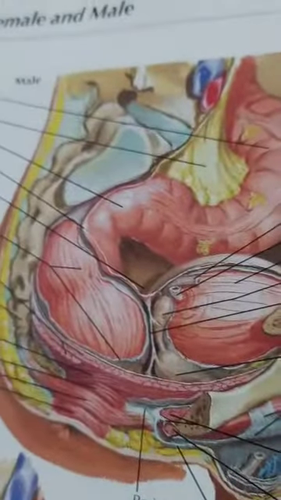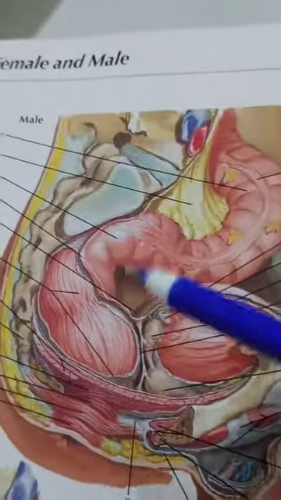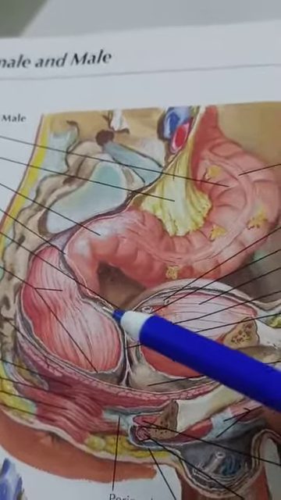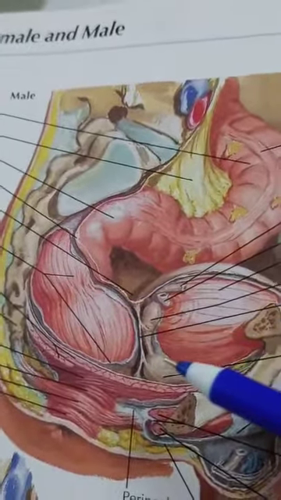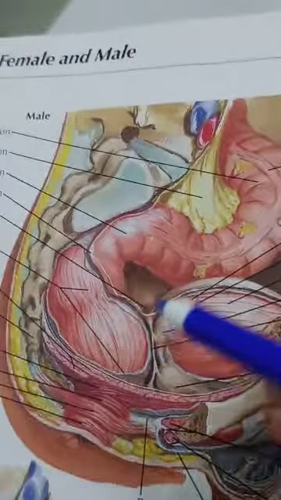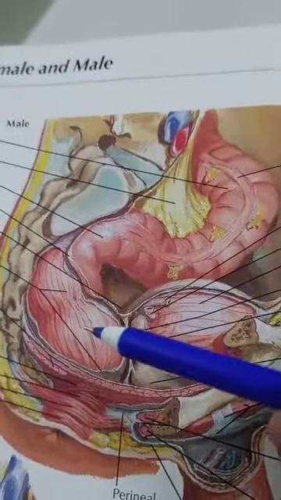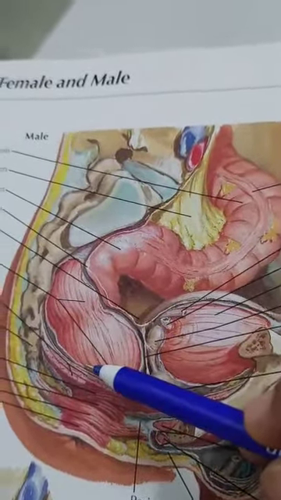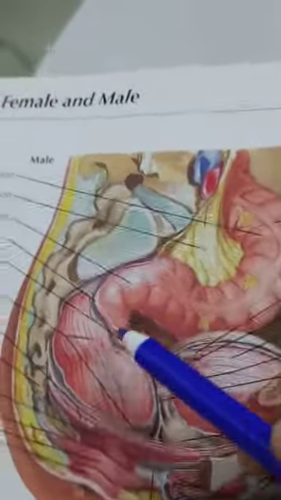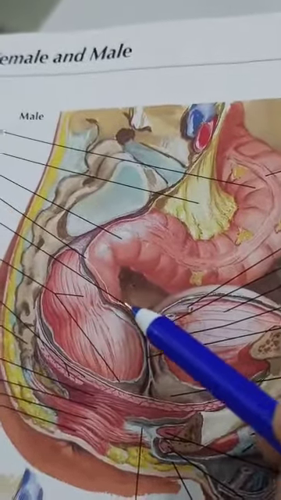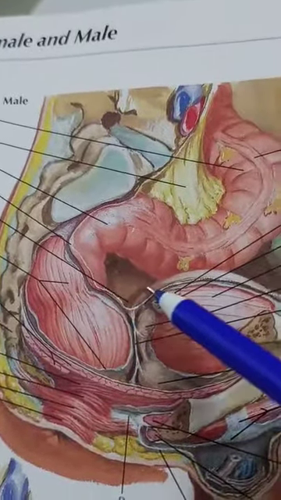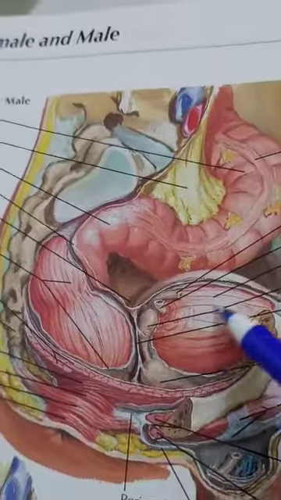Relations of the rectum. Anteriorly, males and females differ in the anterior relation. In the case of males, this is the male section. Here we can see our rectum, and anteriorly the upper part of the rectum is related to a pouch known as the rectovesical pouch. This is our urinary bladder.